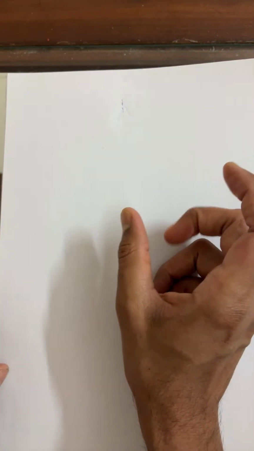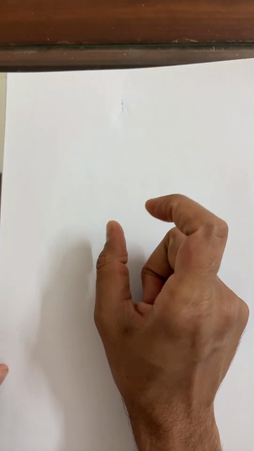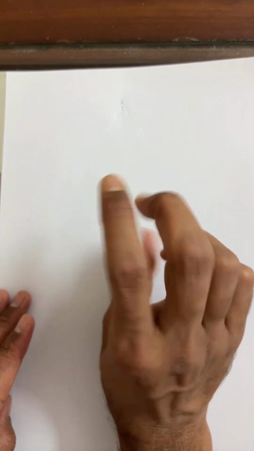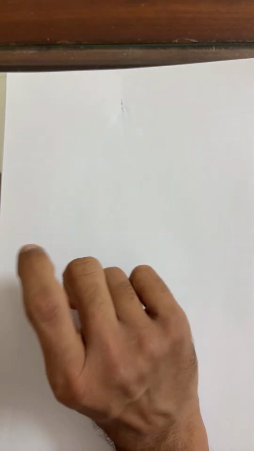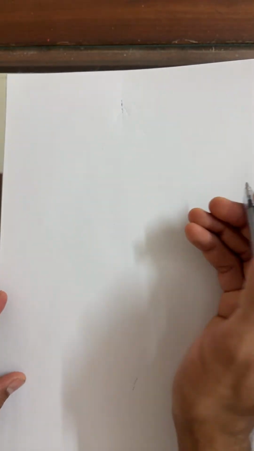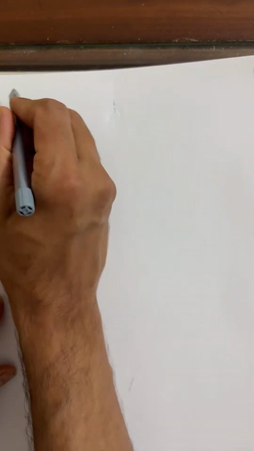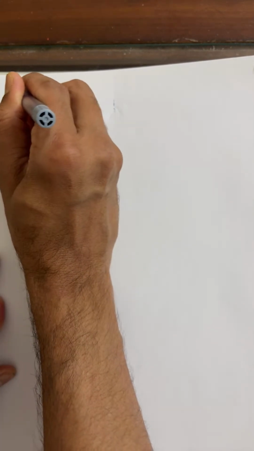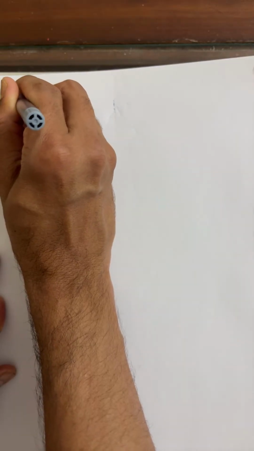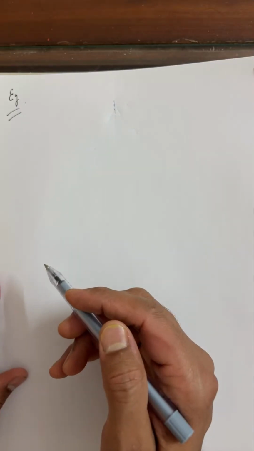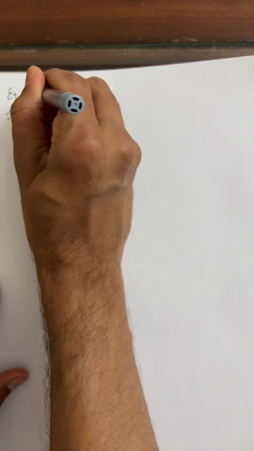There is a thin disk, and that is a non-conducting disk. And that disk is rotating. I'll write it once your question is written, so that you can easily understand and feel comfortable. So this is the next question, and I can see it is a very good question.